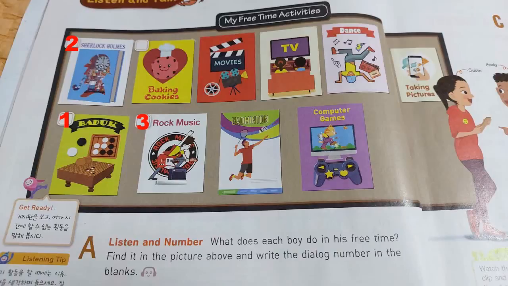And finally, the girl asks, what kind of cookies do you make? And the boy says, I usually make strawberry cookies. I love strawberries. Okay, so he loves to make strawberry cookies. Number 4. Okay, good job, students.